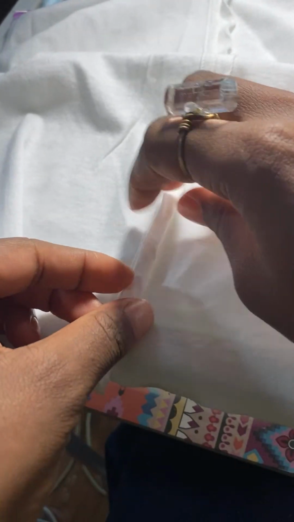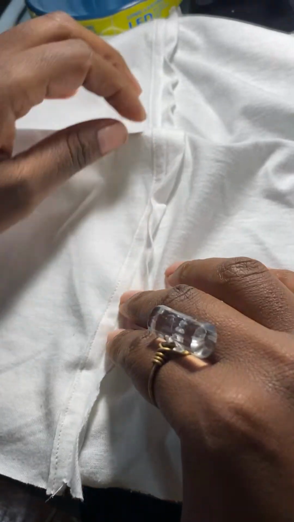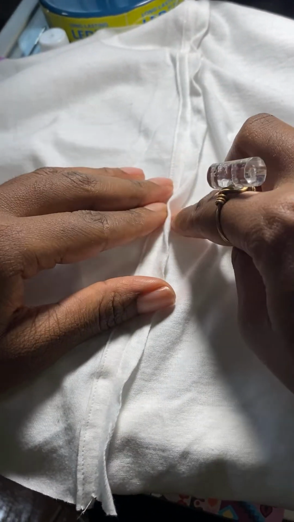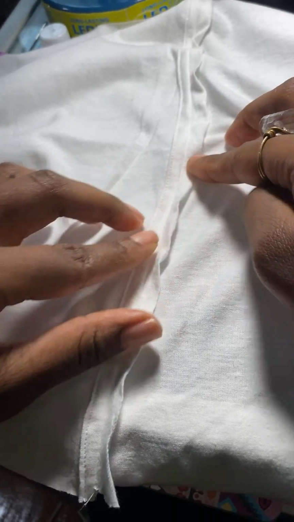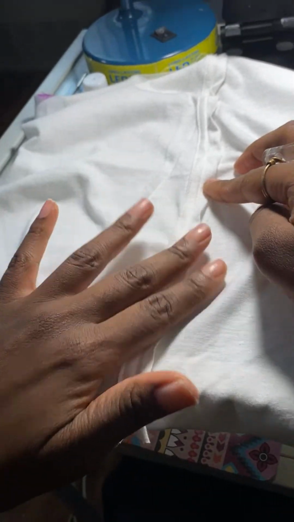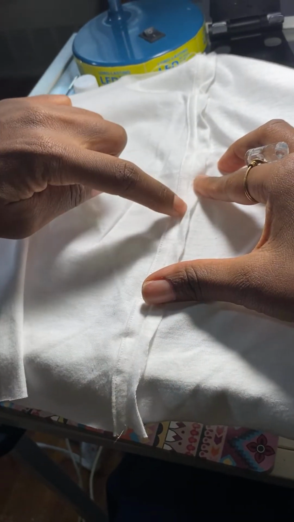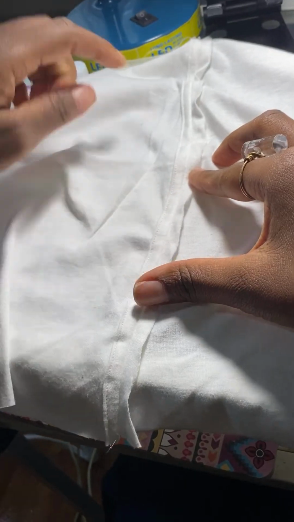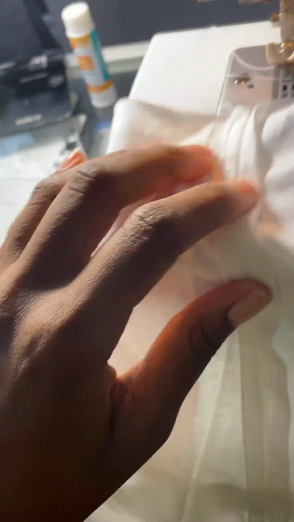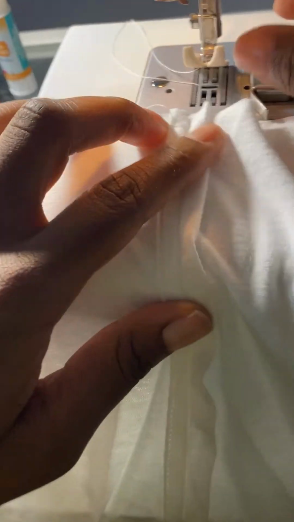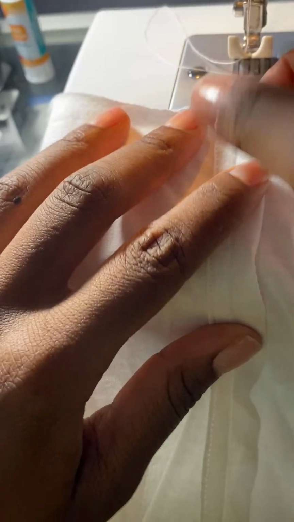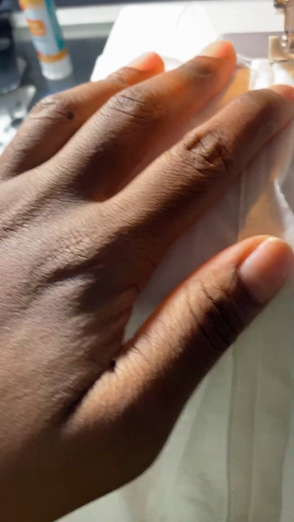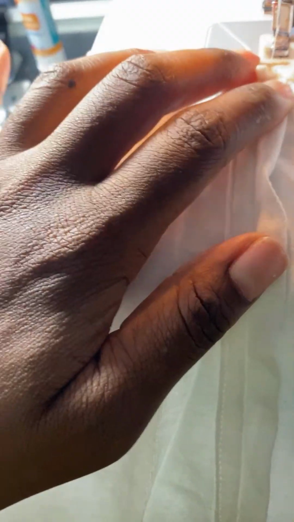Okay, so yay, it's fully glued. It's not perfect, but it's still doing what it needs to do, which is to stay in place. Perfect. So then I'm just gonna stitch straight down along the edge. So let's bring it to the machine. Okay. So I'm just going to bring it right under here.